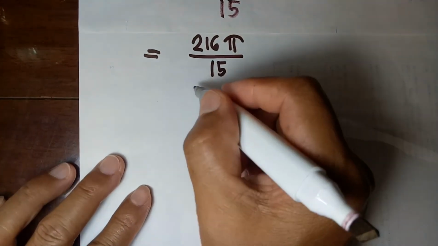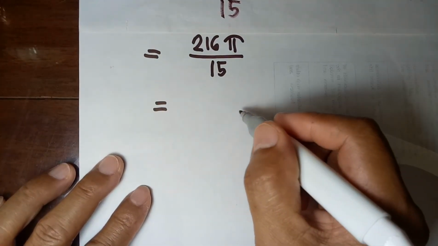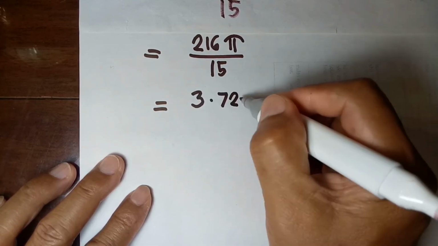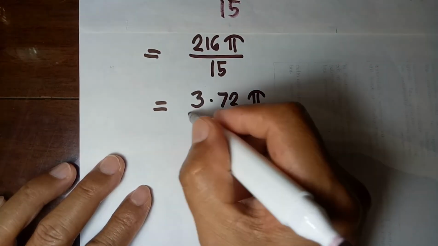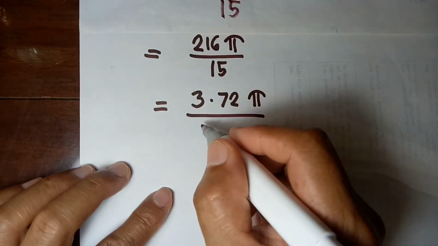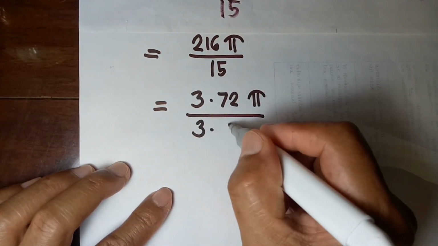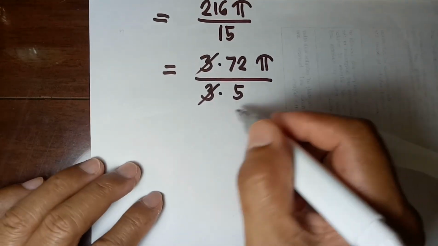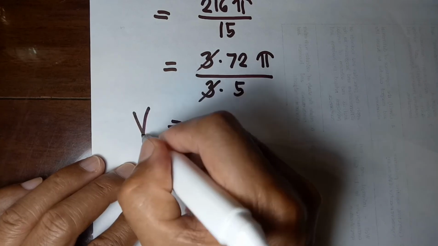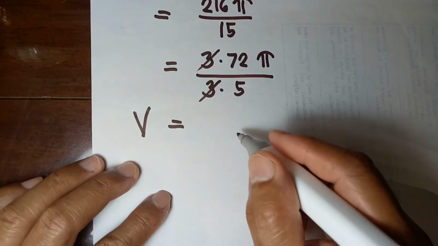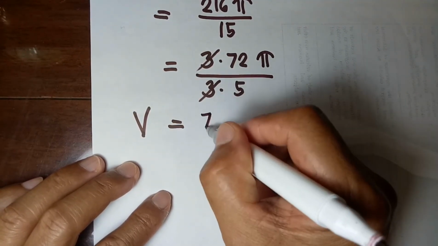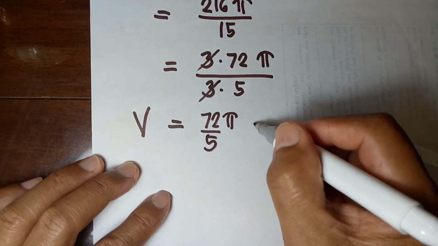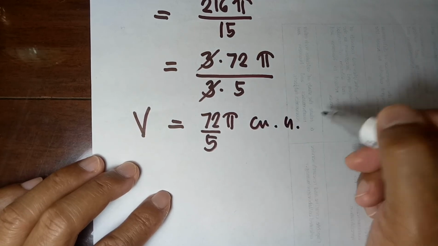Now yung 216 equals sa 3 times 72. Tapos, yung 15 equals sa 3 times 5. No? So, cancel ngayon yung 3. So, the answer, the volume of the solid generated by the plane area is 72 pi over 5 cubic units.